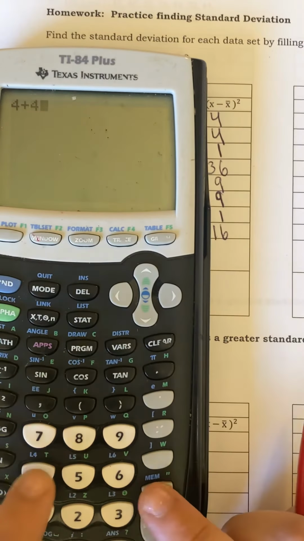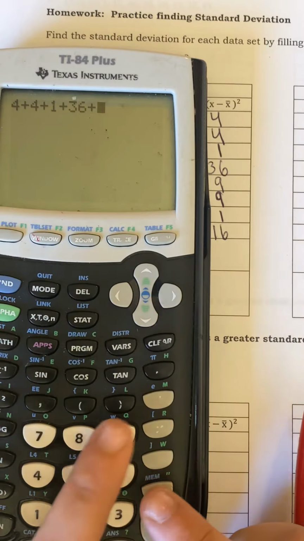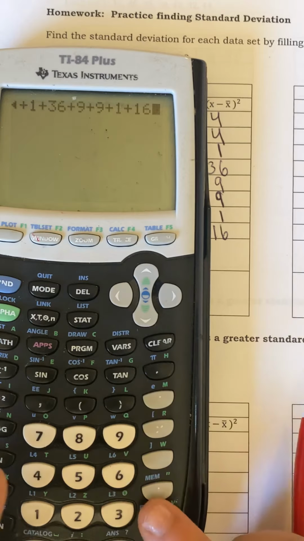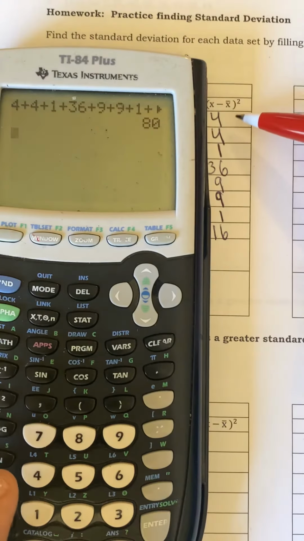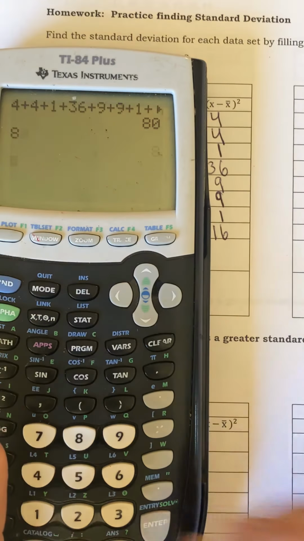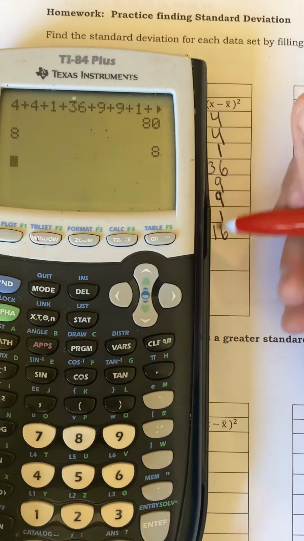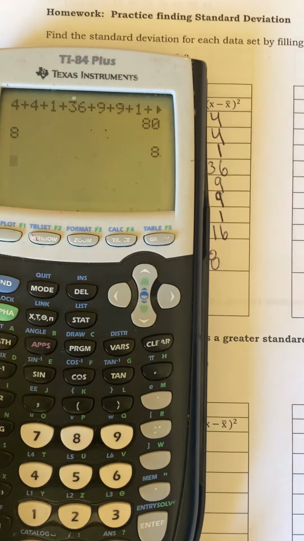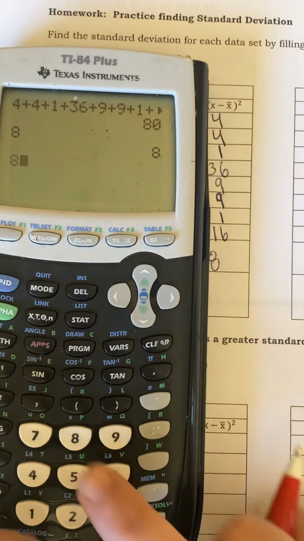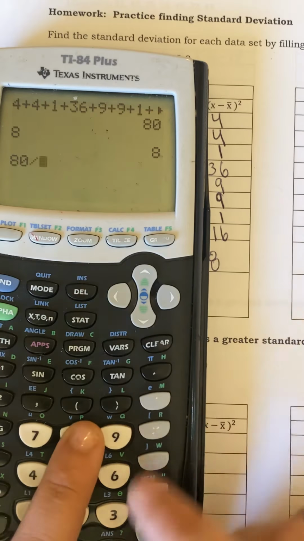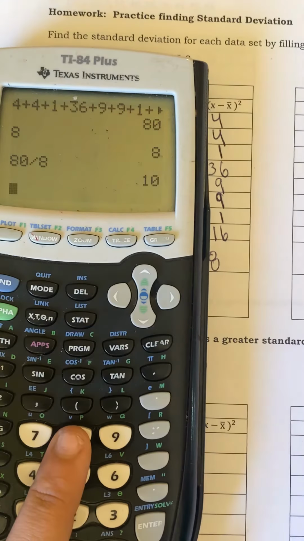So 4 plus 4 plus 1 plus 36 plus 9 plus 9 plus 1 plus 16. And we're going to divide by however many numbers I have. So it's 1, 2, 3, 4, 5, 6, 7, 8. So that is 8 right there. Okay. Oops, 80 divided by 8 gives us 10.